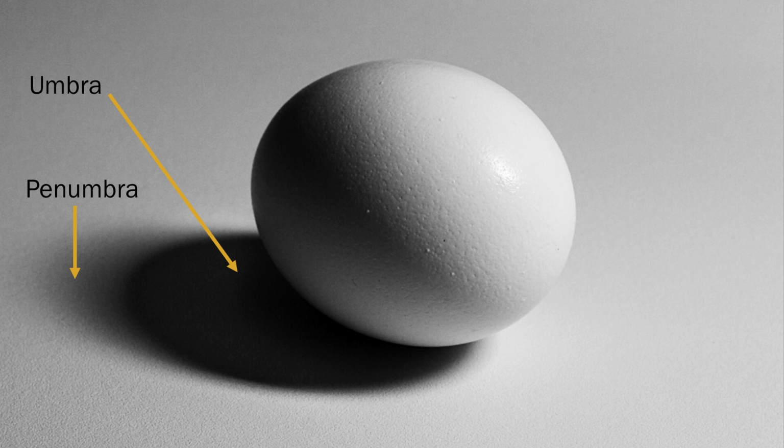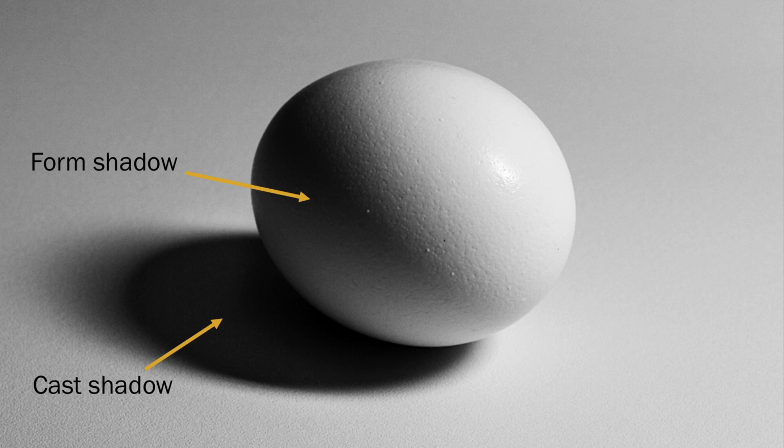Which are we going now? Okay, so this classification of the types of shadows actually comes from Leonardo da Vinci. He classified types of shadows. There are three types of shadows, basically. There's a cast shadow. That's a shadow that's cast by an object onto something else. It's not the shadow of my nose on my cheek.